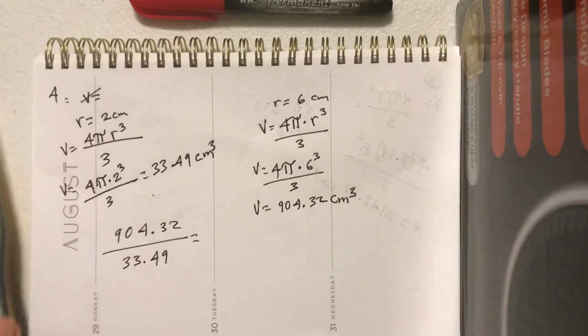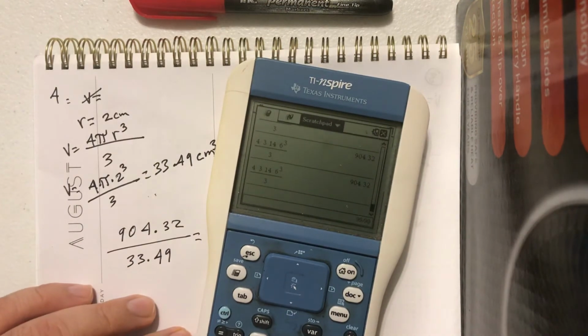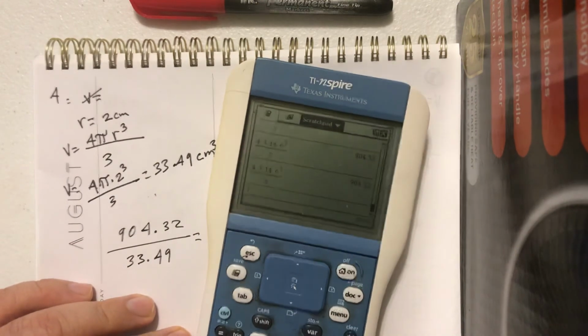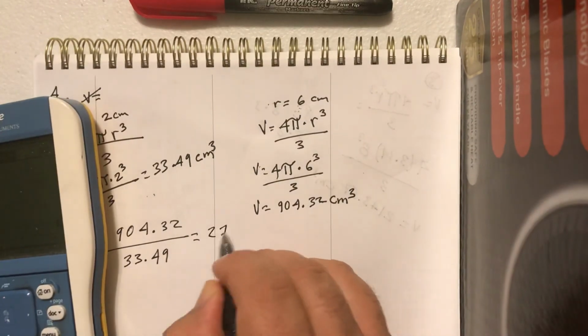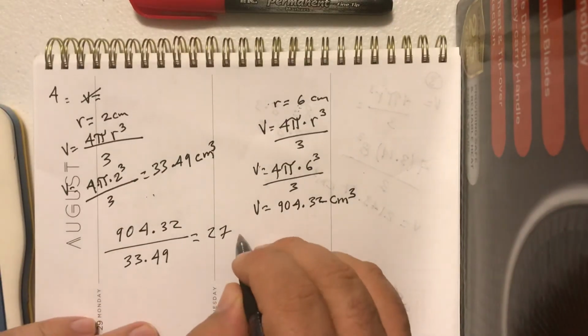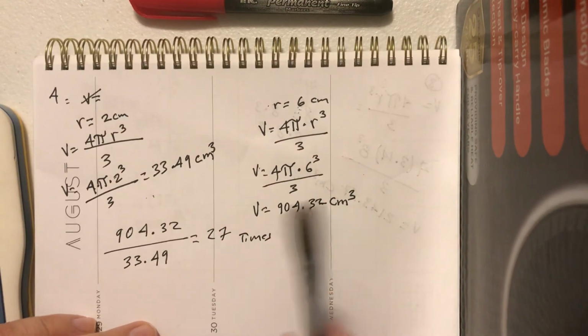So we need to divide those 904.32 by 33.49, and we have 27 times. 27 times. So we can see that it's a very significant difference.